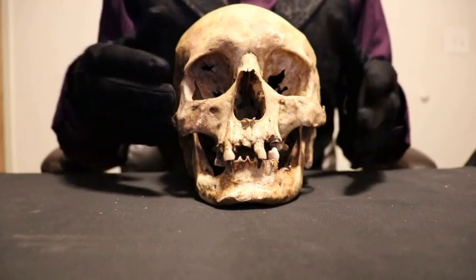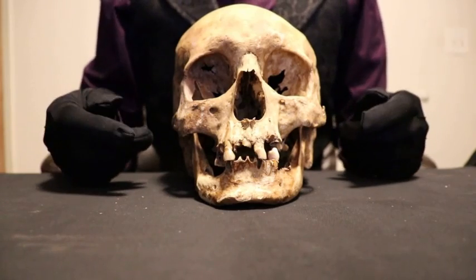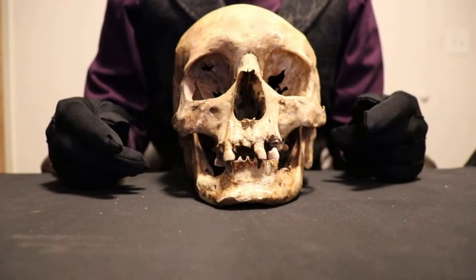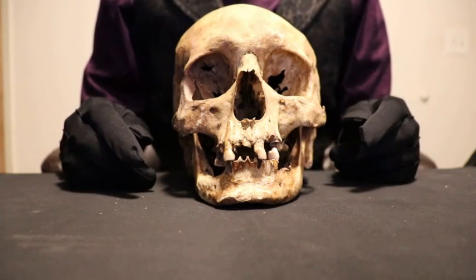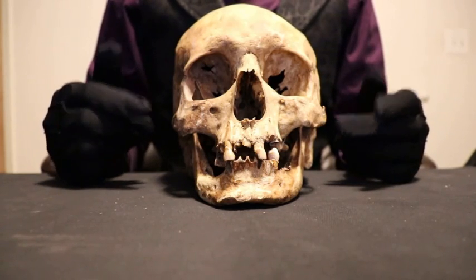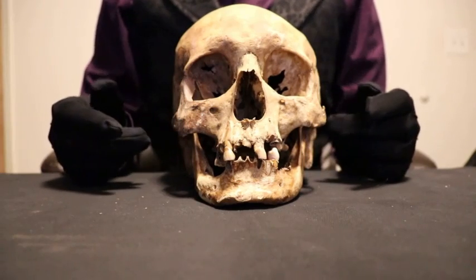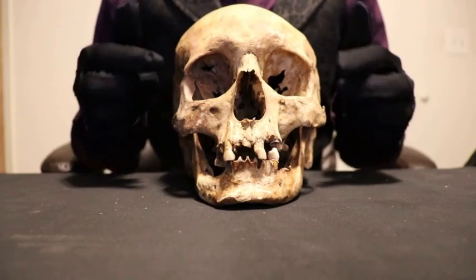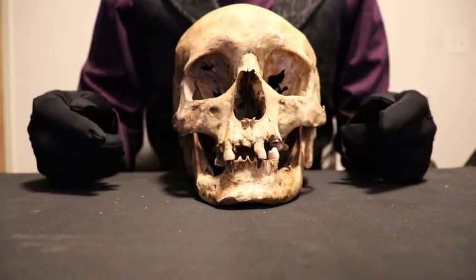The cheeks are formed by two zygomatic bones. These are the cheekbones. Sometimes they are referred to as zygomatic arches. And the zygomatic bones articulate with the maxilla, temporal, frontal, and sphenoid bones on each side of the face.